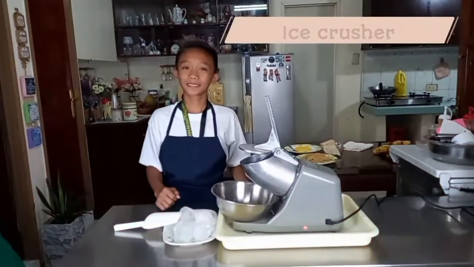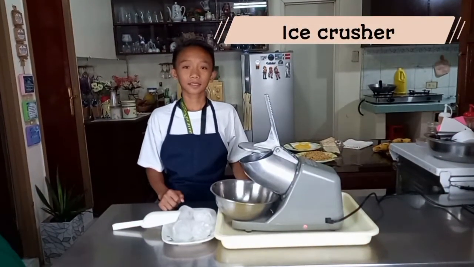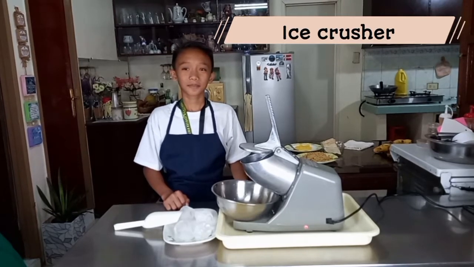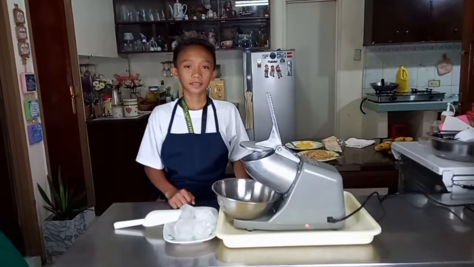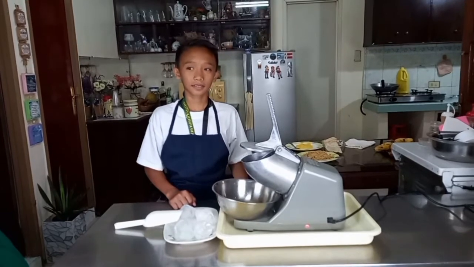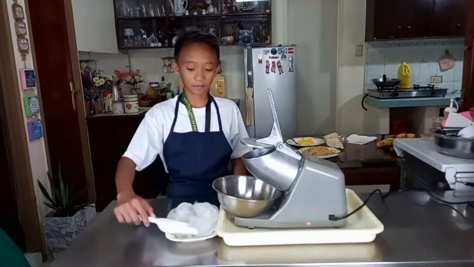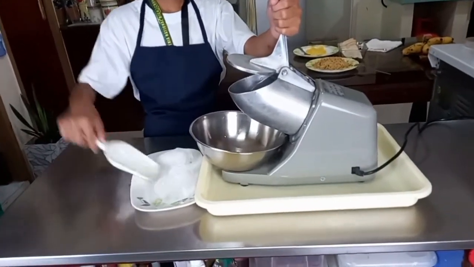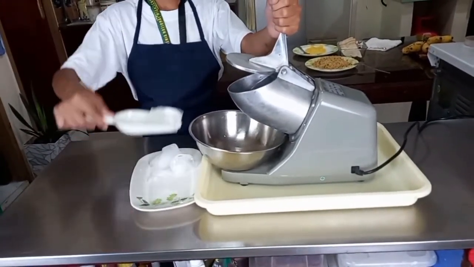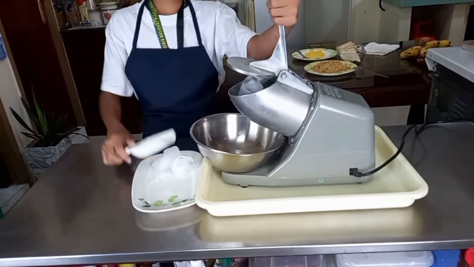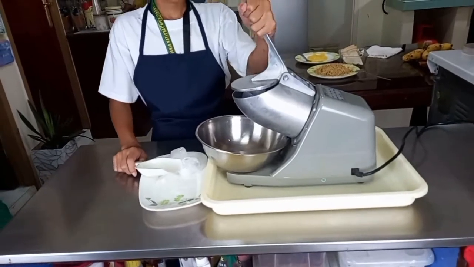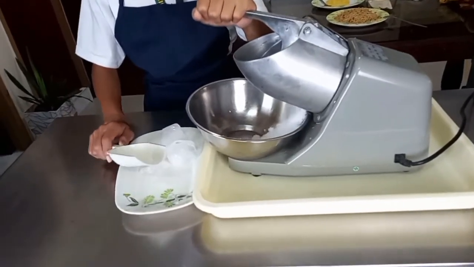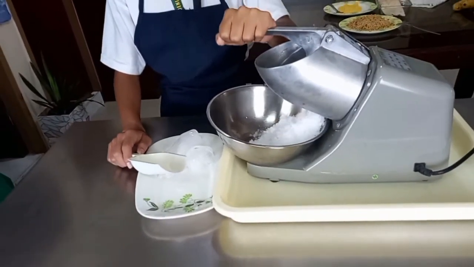Ice crusher. An ice crusher is a commercial ice crushing machine that uses a strong crushing mechanism to quickly and effectively break down ice, saving time and manual effort when preparing drinks. For example, an ice crusher can be used to crush ice. To crush it, you will put the ice in the ice crusher.